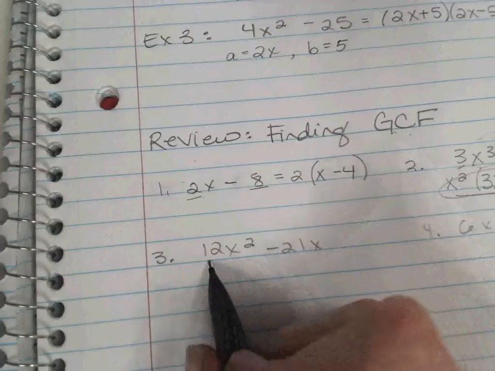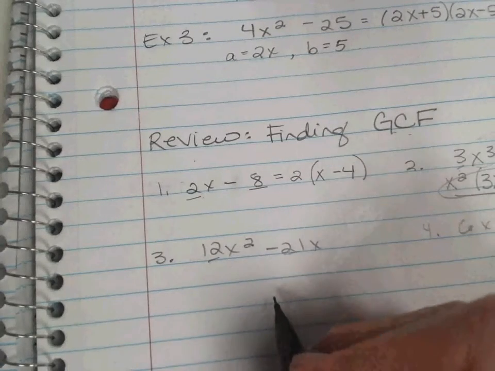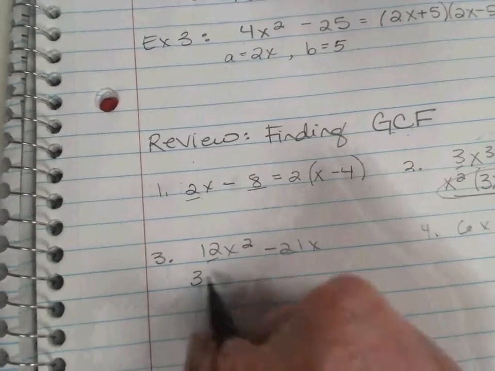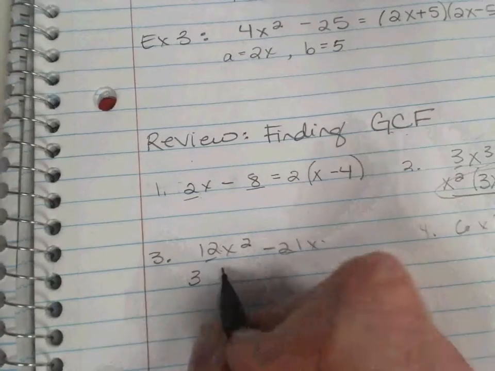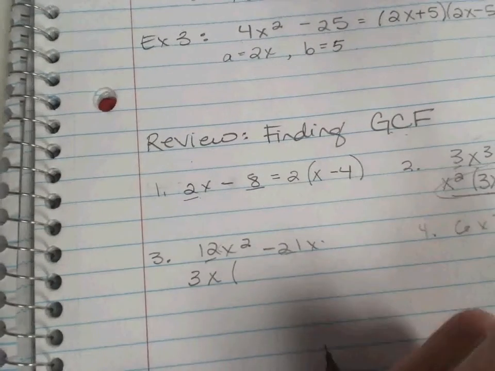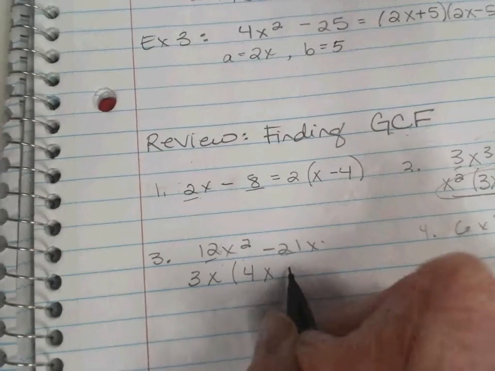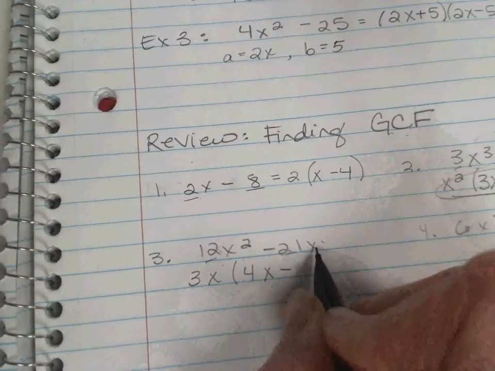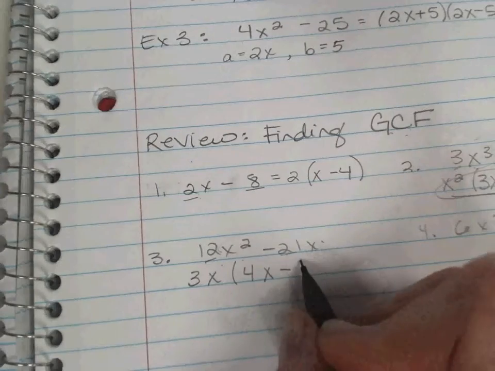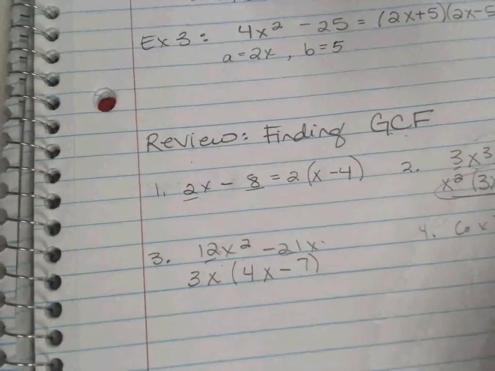Number 3, 12 and 21 have a common factor of 3. And then x squared and x have a common factor of x. Dividing 12x squared by 3x, we get 4x. And then the 21x divided by 3x is 7.